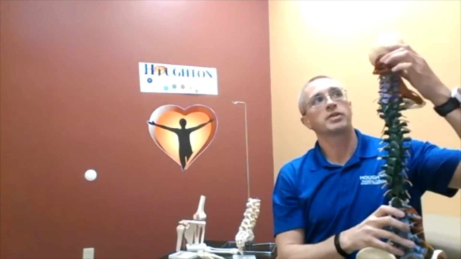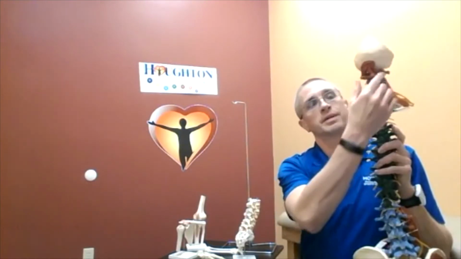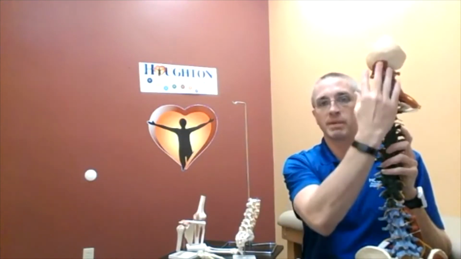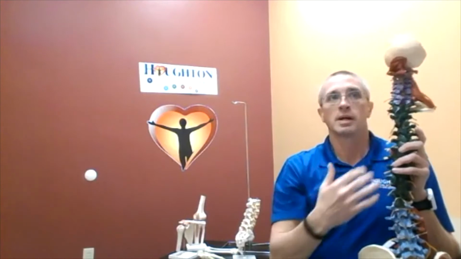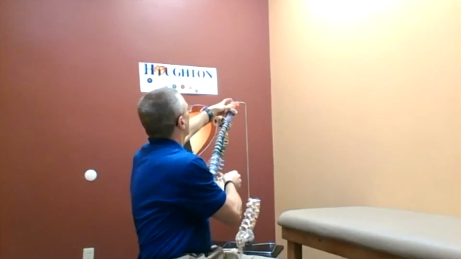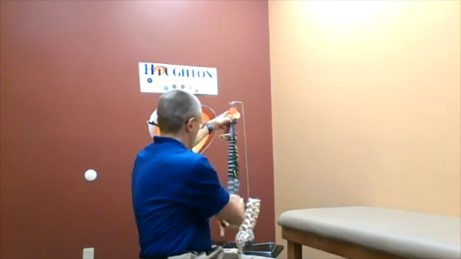Another piece that I wanted to orientate people to is called the nuchal line, which is basically right up here at the base of the skull where a lot of the muscles attach. As I start to talk about headaches and migraines, the next piece of anatomy that I wanted to talk about are the muscles that we'll be orientating ourselves to.